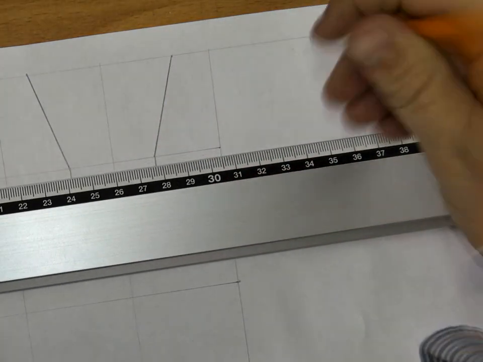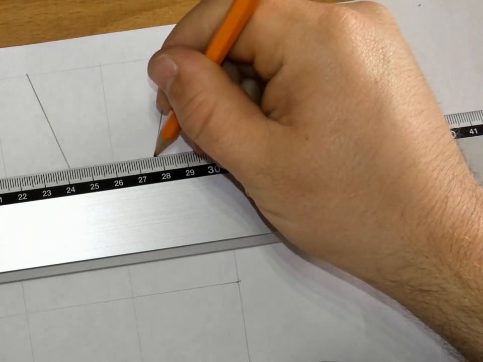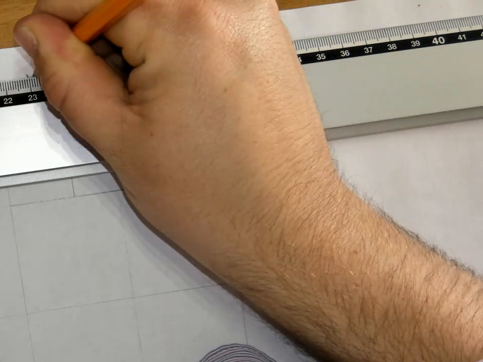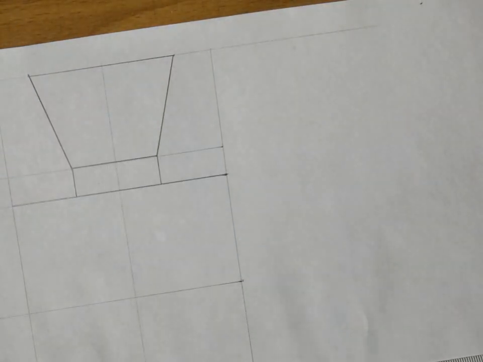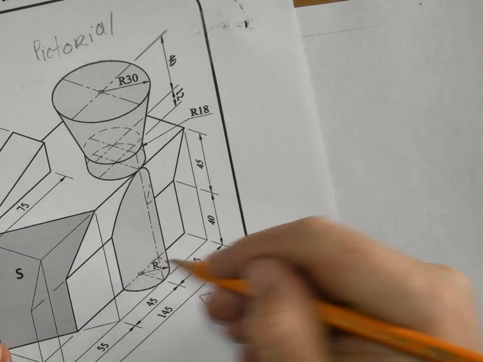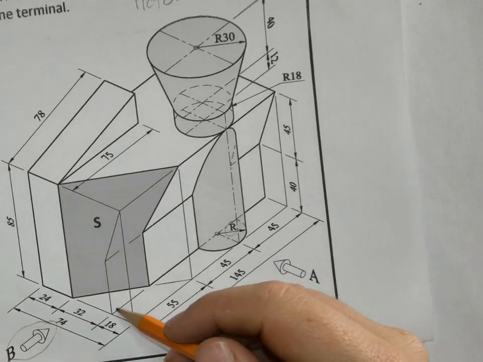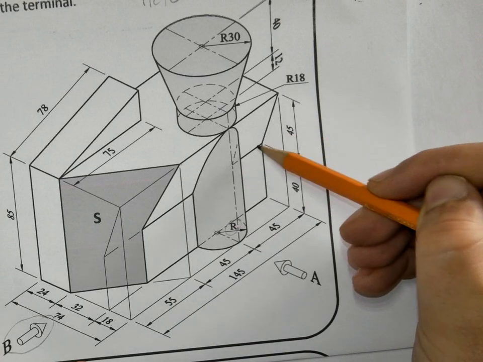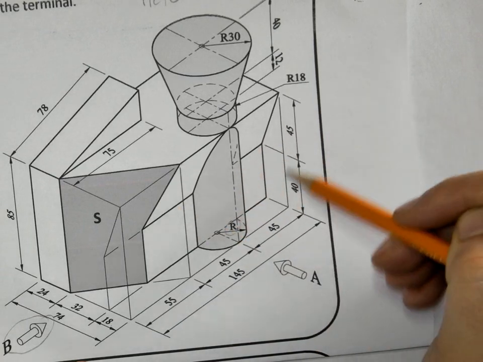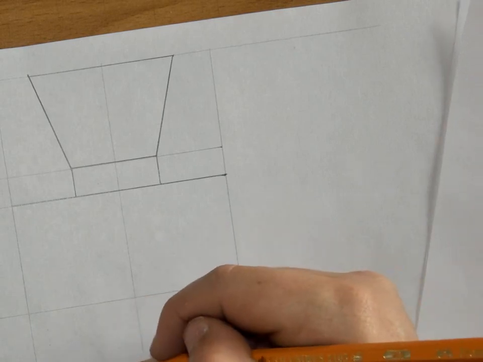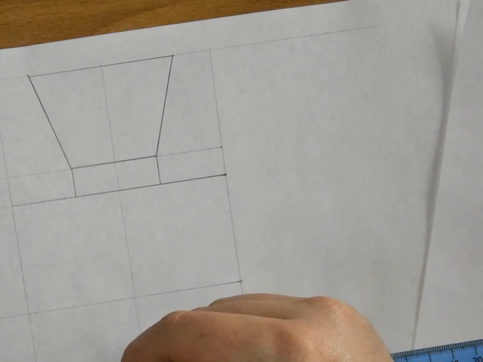Now, I can heavy there, and I can heavy here. This radius here is 18 millimeters, and I can heavy it until it hits this height line, 40 above. So I'm going to go 18 left and right.